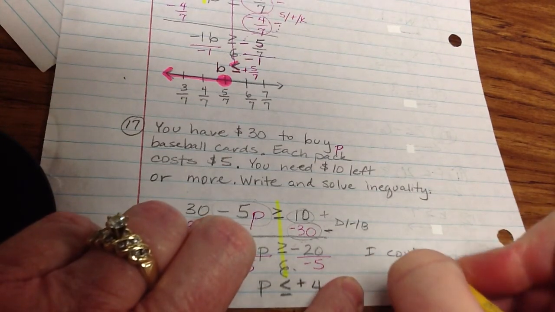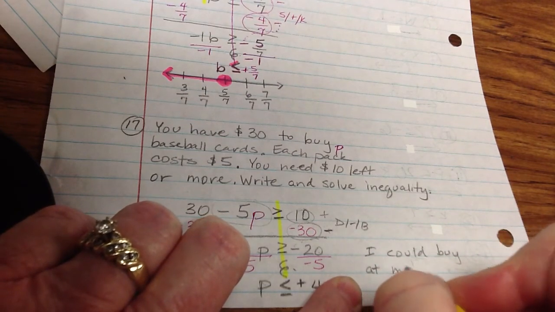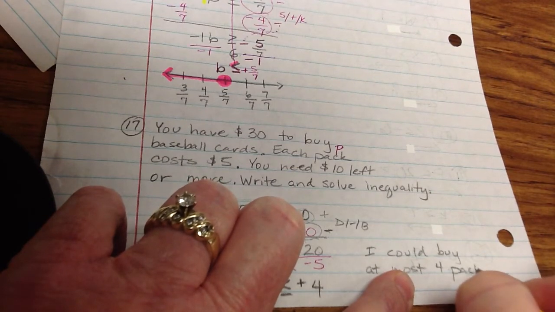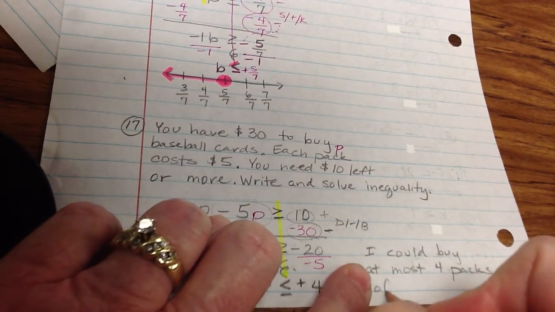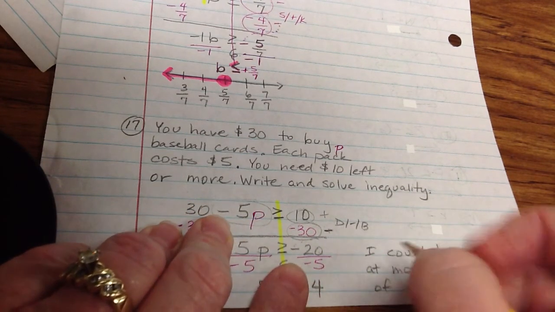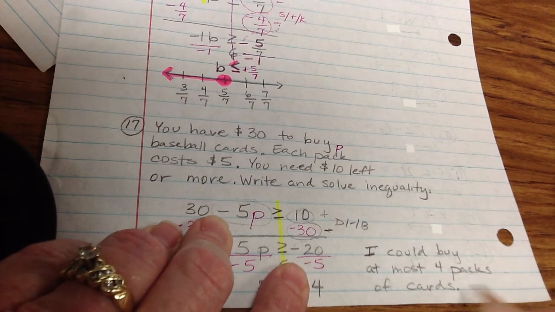I could buy at most 4 packs of cards. Period at the end. Remember, we use correct grammar and punctuation. You start with a capital letter, end with a period, always.